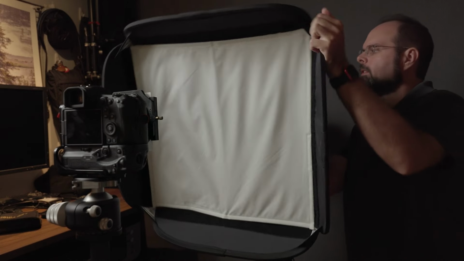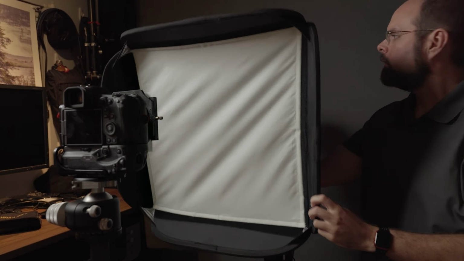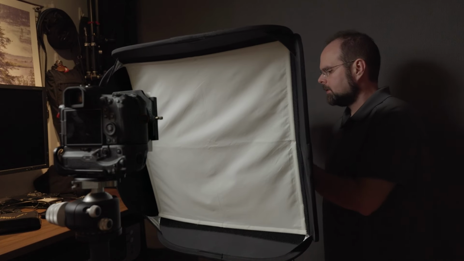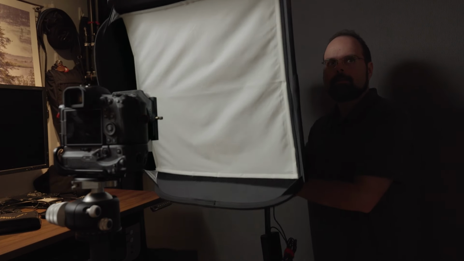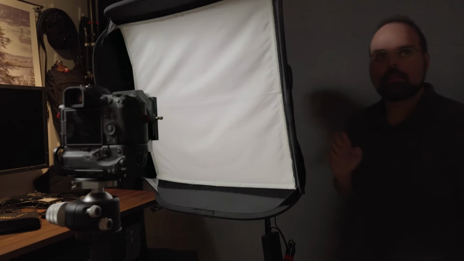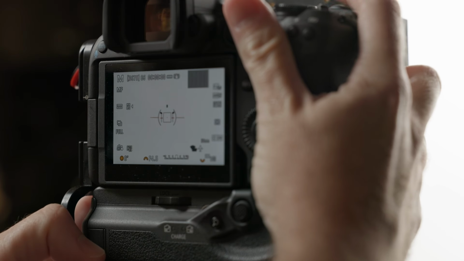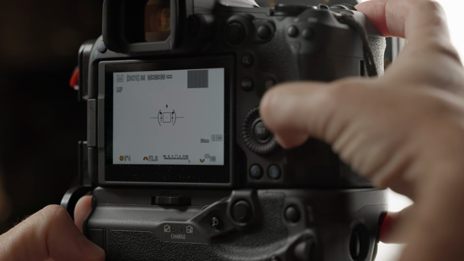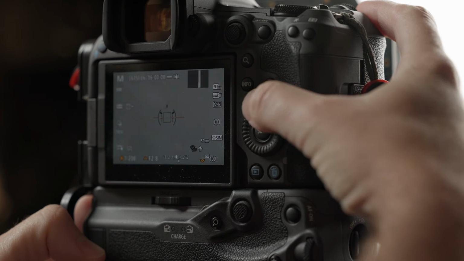I set my camera to ISO 100, picked an aperture towards the wide open end of my lens, I think it was like 2.8 on an f1.8 lens, and then adjusted the shutter speed and light to get a meter reading that was about 2 1/3 to 2 2/3 stops above the normal 18% reading. Now, that's the easy part of the setup.